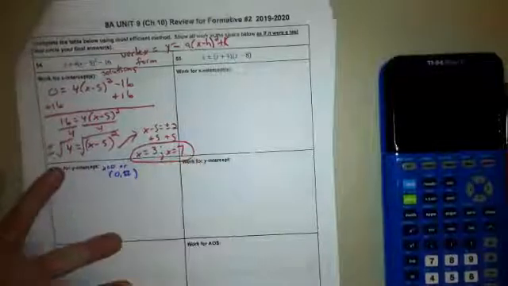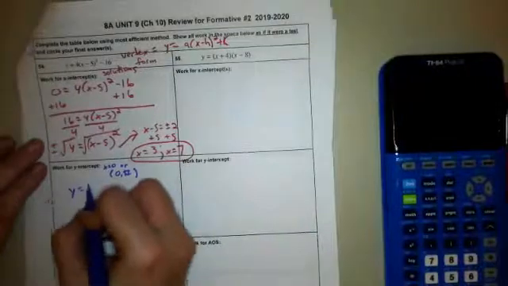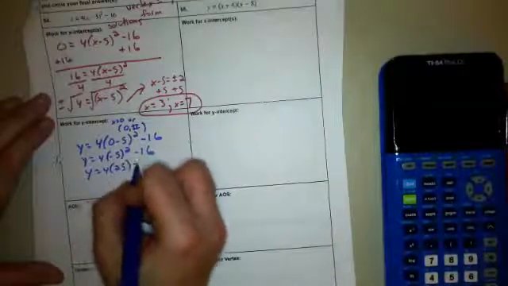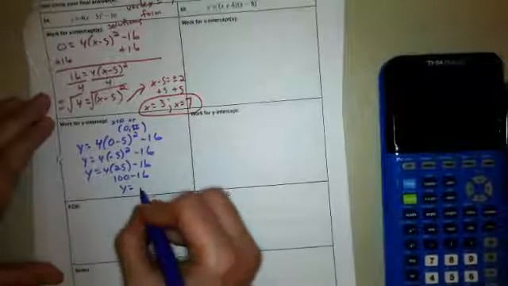If we look down to the work for the y-intercepts, that's when x equals 0, or you can think of it as 0 comma a number. So we're going to go ahead and fill 0 in for x. y equals 4 times 0 minus 5 squared minus 16. This one you should be able to do quickly. y equals 4 times negative 5 squared, minus 16. We've got order of operations, negative 5 squared is first. We've got 100 minus 16. So y equals, what is that, 84? So we've got 0 comma 84 as our y-intercept.